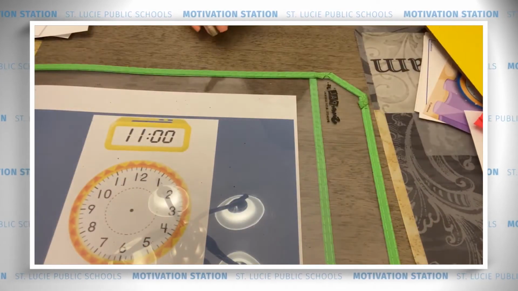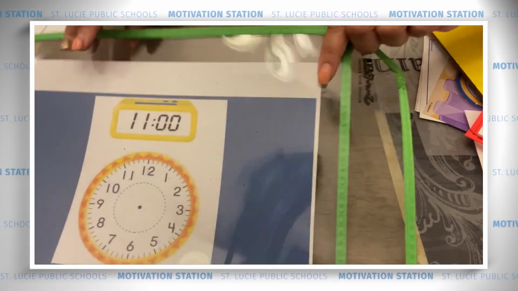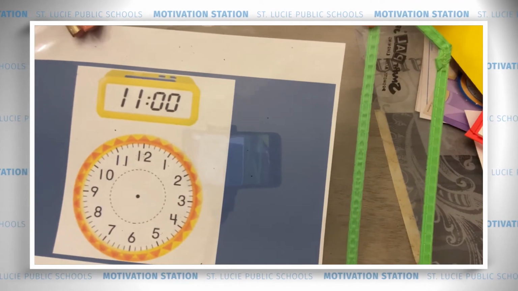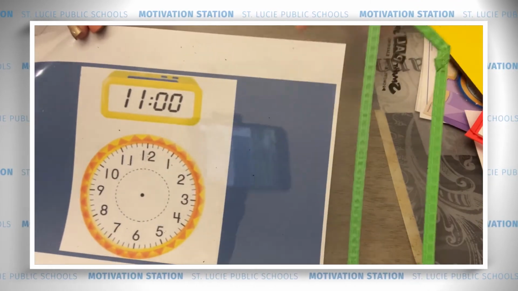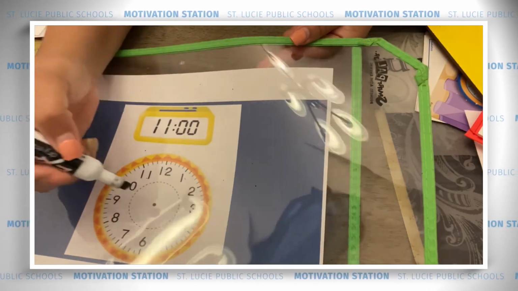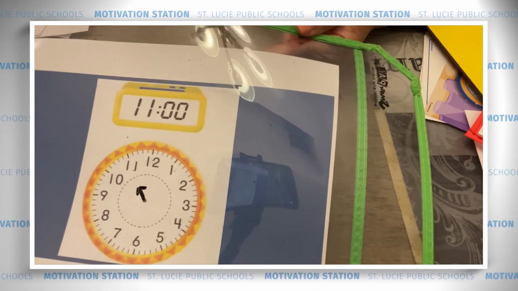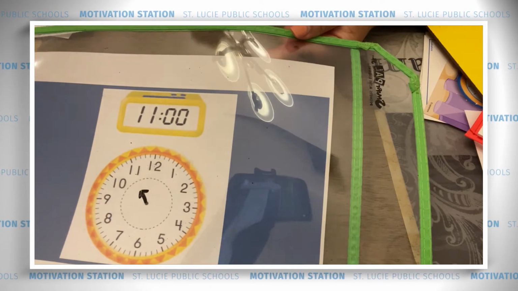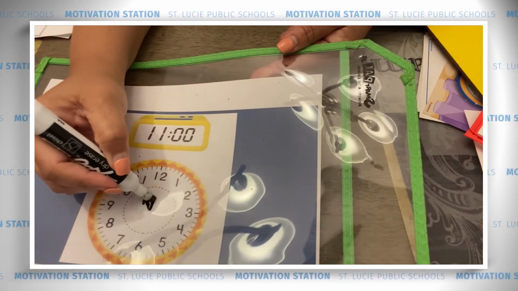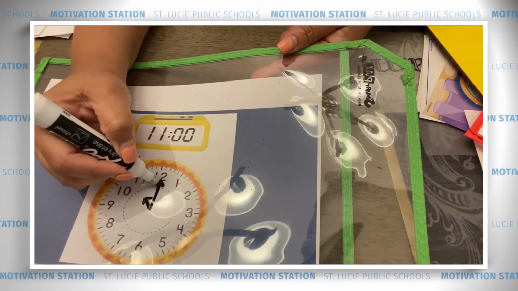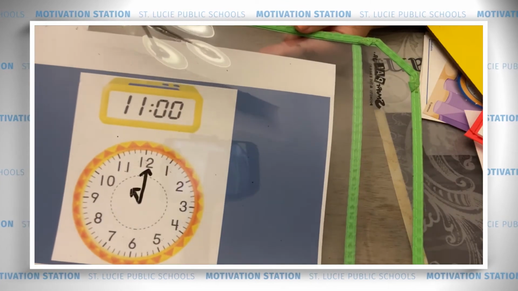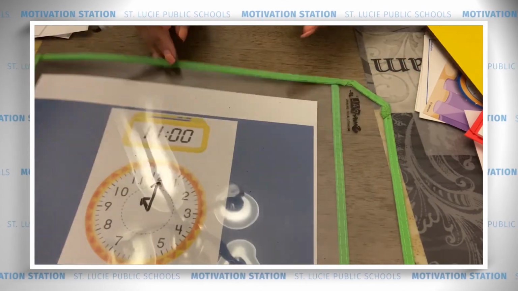Let's say we have 11 o'clock. So my hour hand is now at the 11, which is the shorter hand. Again, that represents our hour. And my minutes, 0 minutes on the hour, is at the 12. So now it's showing 11 o'clock.